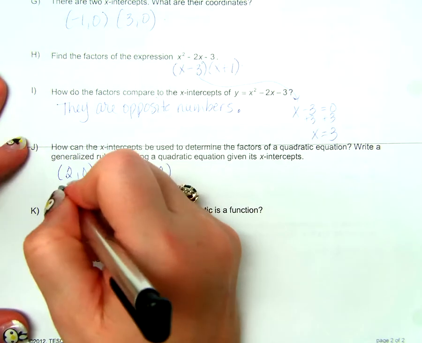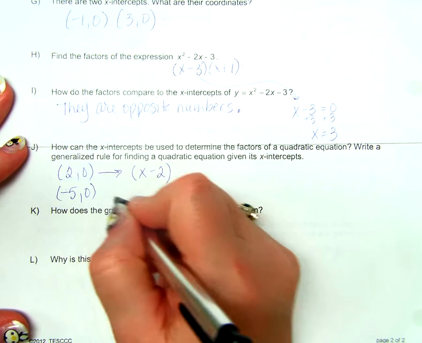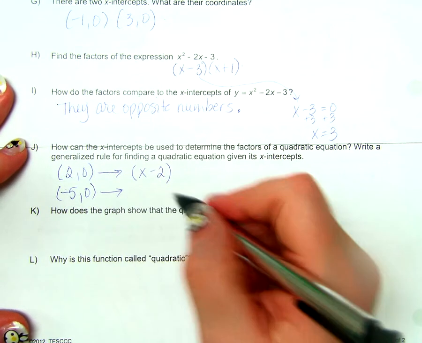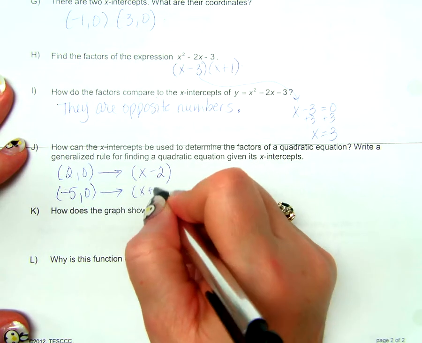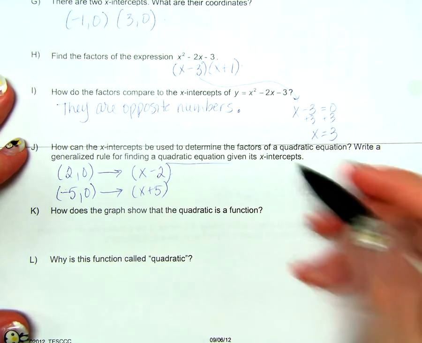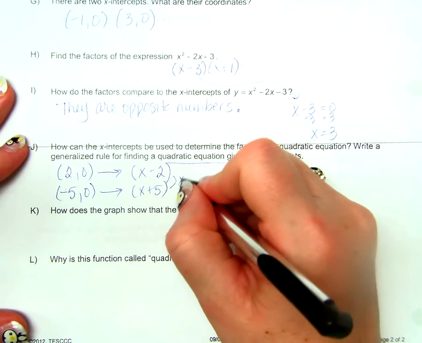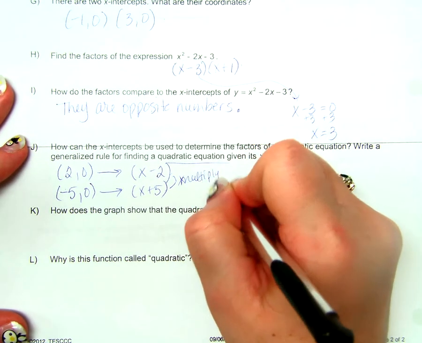And then if I had an x-intercept of, let's say, (-5, 0), what would that become? So it would be x plus 5. And then what would I do with those two factors to find the quadratic equation? I would multiply those two together, wouldn't I? Multiply. Does that make sense?